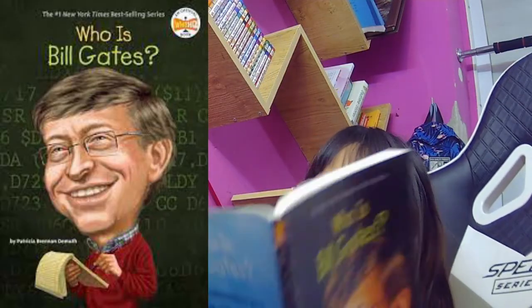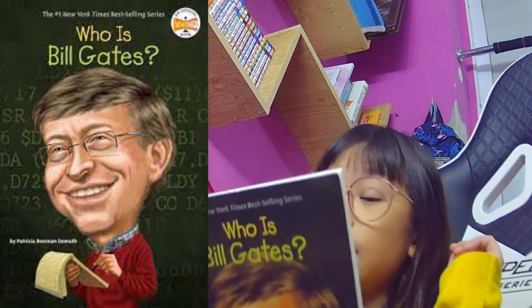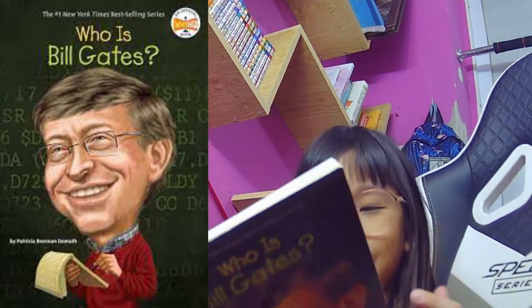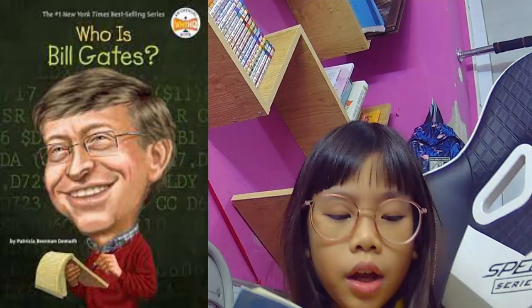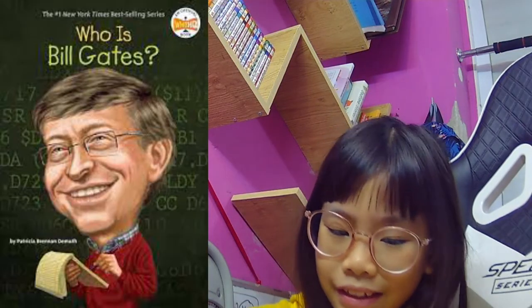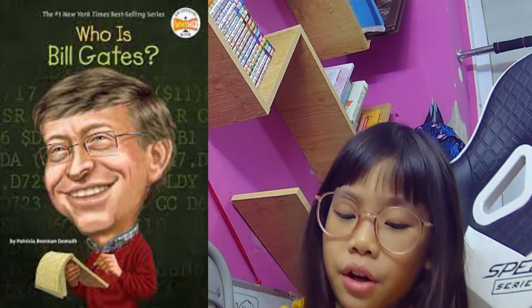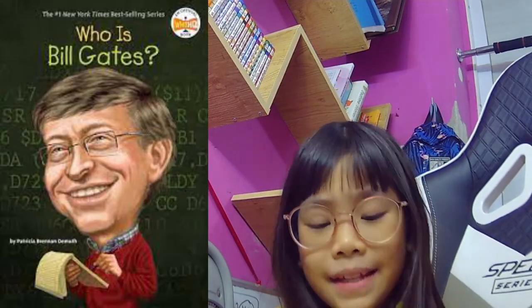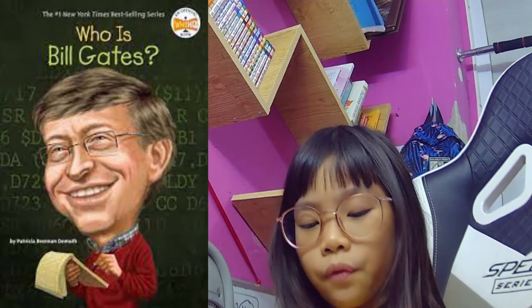So let's tell who Warren Buffett is a little more completely. Warren Buffett is one of the wealthiest men in the world and one of the most generous. Buffett's company is called Berkshire Hathaway. It does not make products the way Microsoft does.